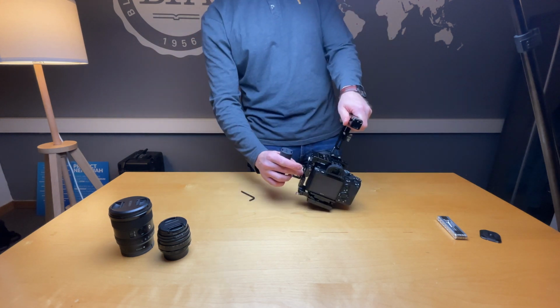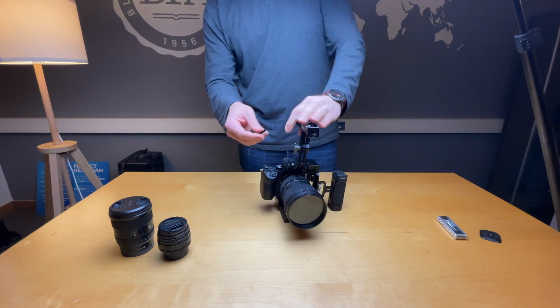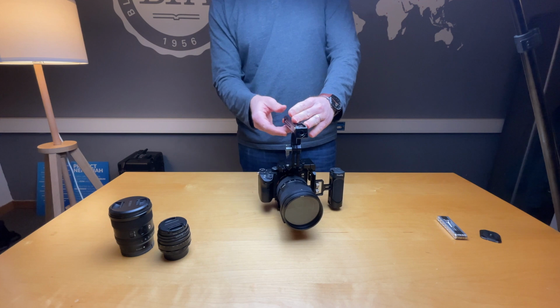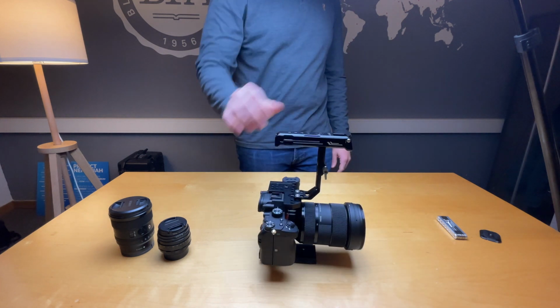I'll put it on there for some cases, but this cage really helps protect the camera and gives me lots of mounting points to mount other accessories, and gives places where I can hold the camera for an extended period of time and not get so tired. Even though these cameras are small, if you're holding it for a long time, your forearms could get really sore. So I've built a cage around the camera.